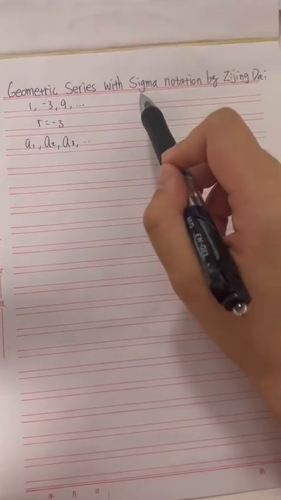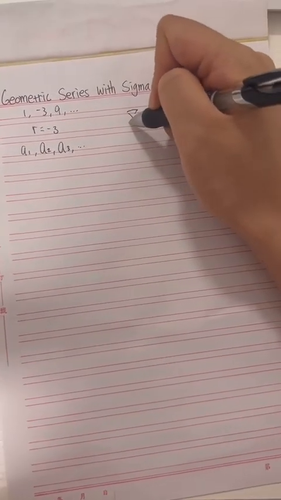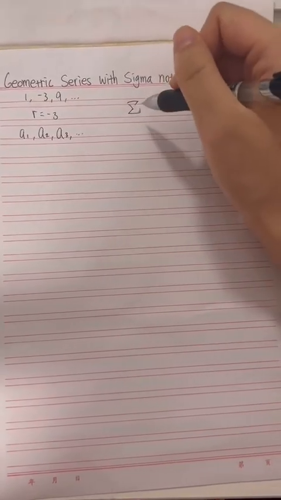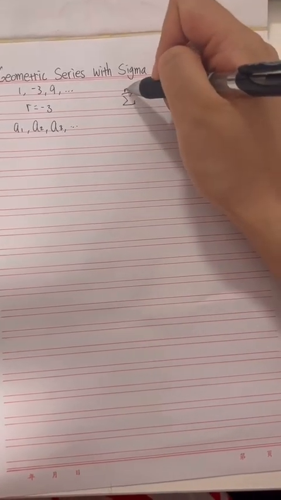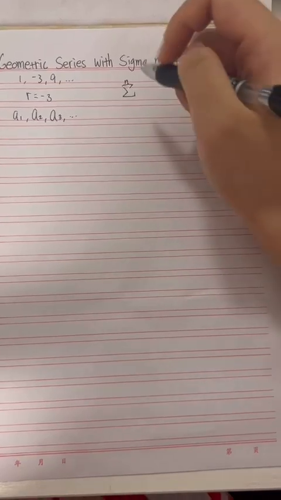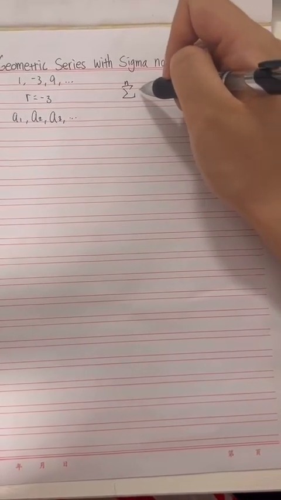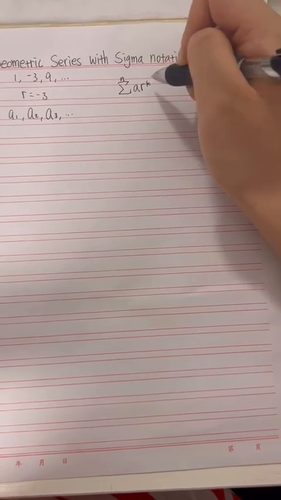Second, we have to know what is the sigma notation. Sigma notation is basically the sum of a series of numbers, and this notation is written like this. With an n on top represents how many numbers is in this sequence, and an equation at the right written as this: ARK.